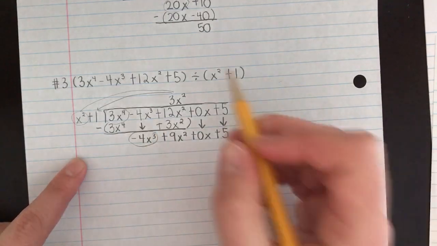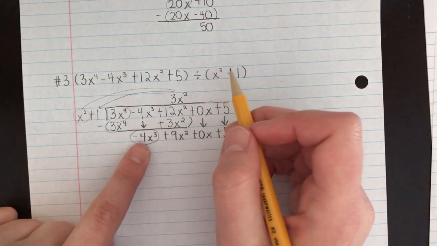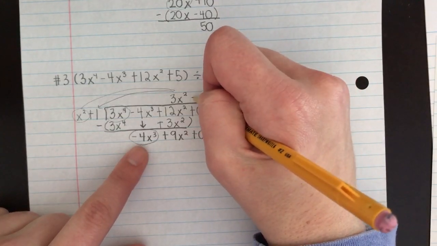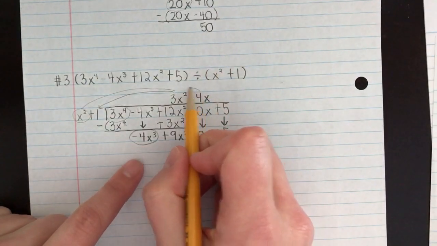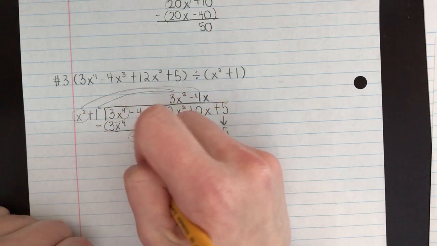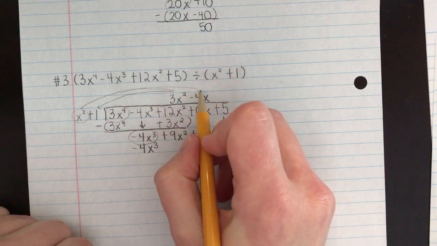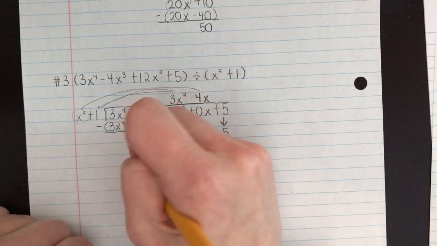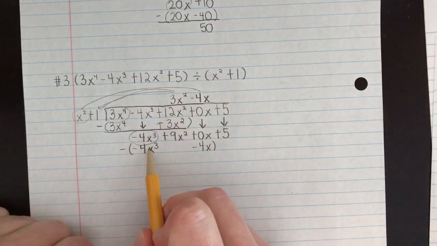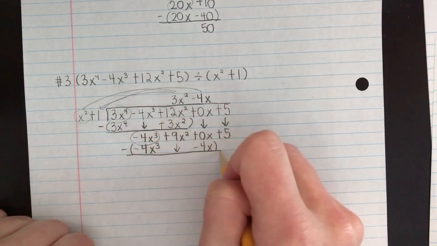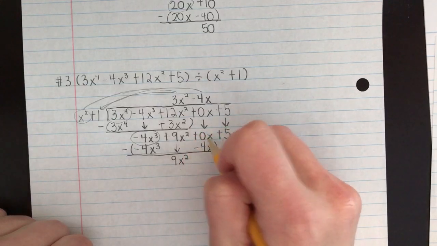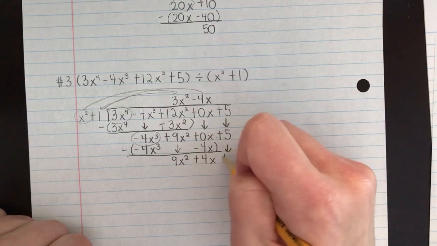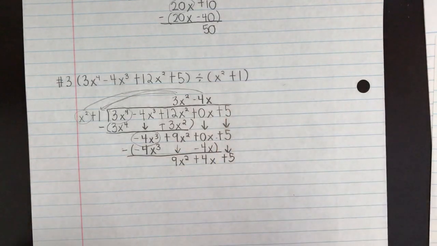And then I need to ask myself, x squared goes into negative 4x cubed how many times? Negative 4x times. Negative 4x times x squared is negative 4x cubed. Negative 4x times 1 is negative 4x. Then I subtract. Okay, those cancel. Drag down my 9x squared. 0x minus negative 4x turns to a positive 4x. Drag this down. Last step here, last placeholder I have.